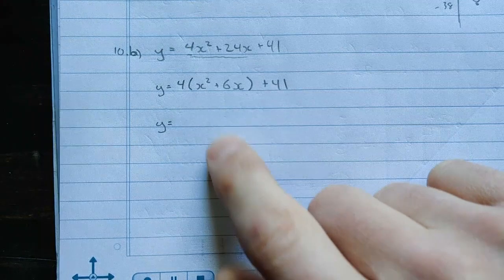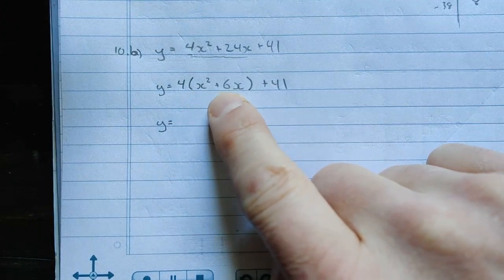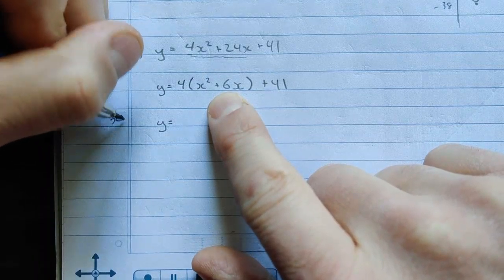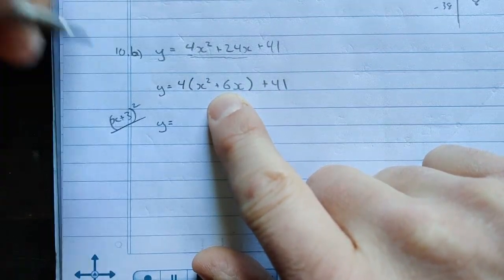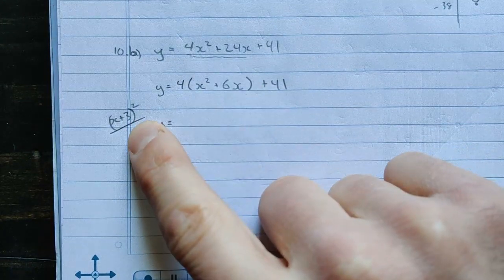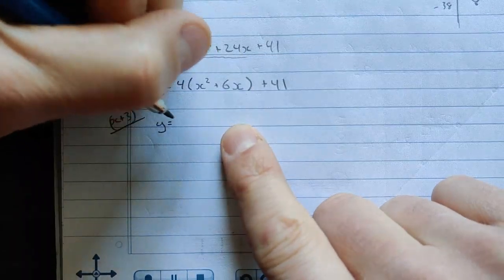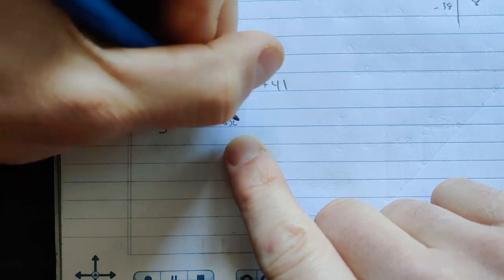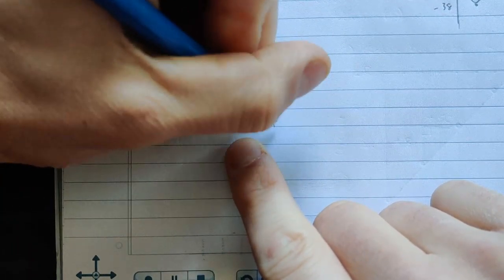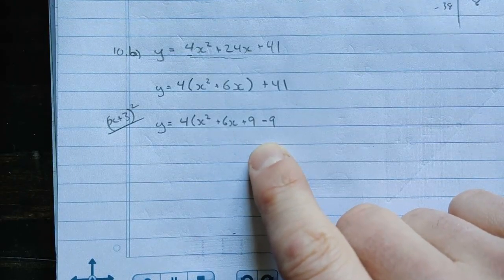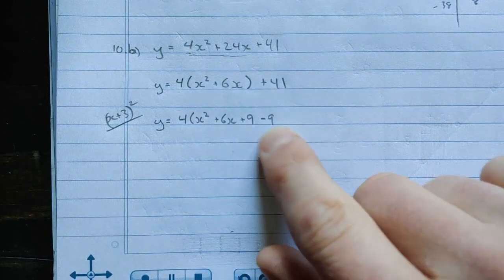So next here, we take half of the plus 6, which is going to be 3. So we're looking for an x plus 3. That's going to be the thing we're looking for, so I'm going to write that down here. So half of that is 3. 3 squared is 9, so I'm going to add and subtract 9. 4x squared plus 6x plus 9 minus 9. And again, we're adding first, then subtracting, so that we're not changing the equation. The adding will allow it to be a perfect square trinomial.